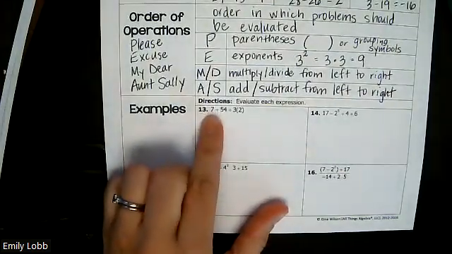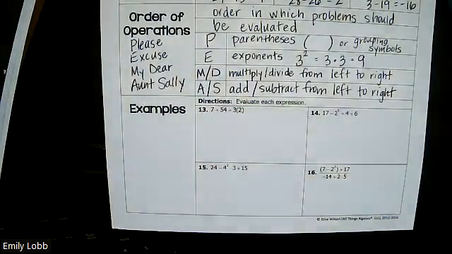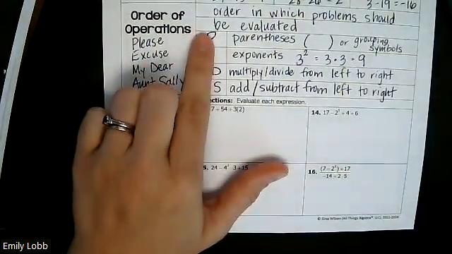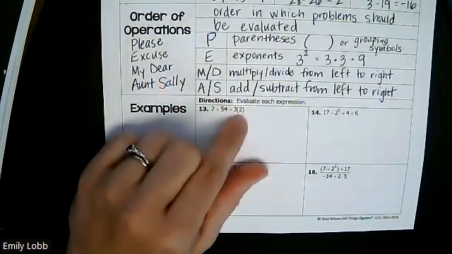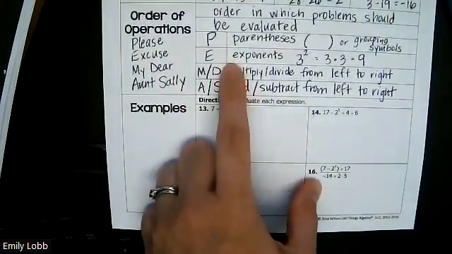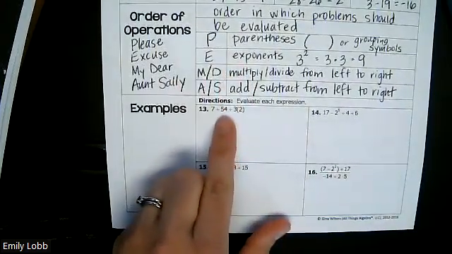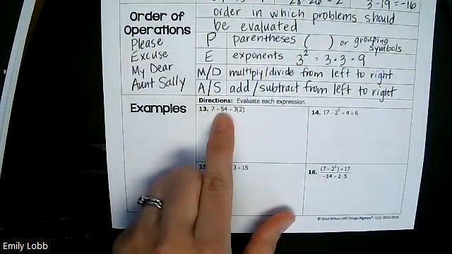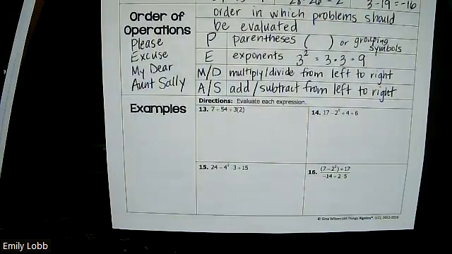I have addition. I have division. What does this parenthesis really stand for, though? Multiplication. So, do I have anything inside parentheses that I need to do? There's a 2 inside my parentheses, but there's no operation there, so I'm skipping that. I don't have exponents, but I do have to multiply and divide from left to right. So from left to right, I have 54 divided by 3. What's 54 divided by 3?